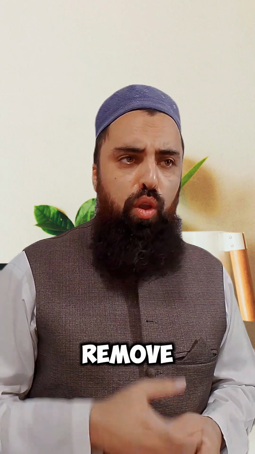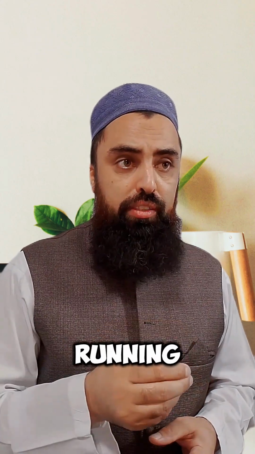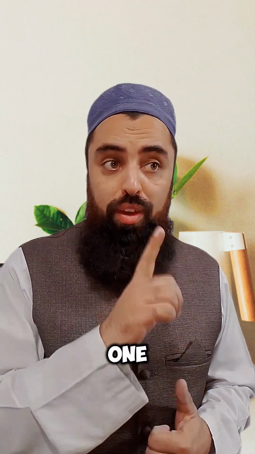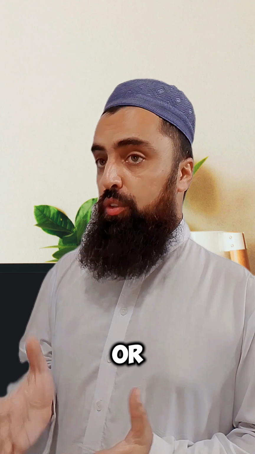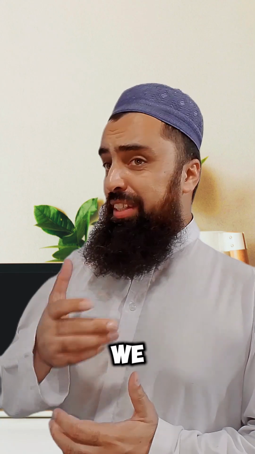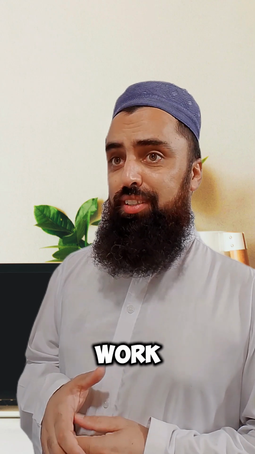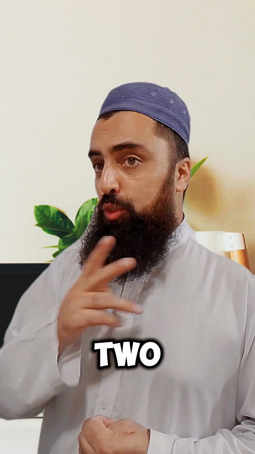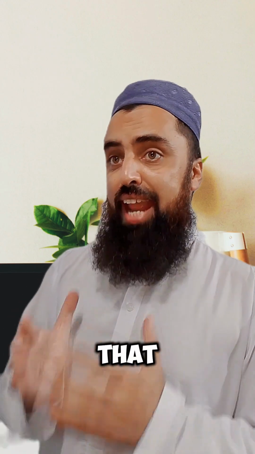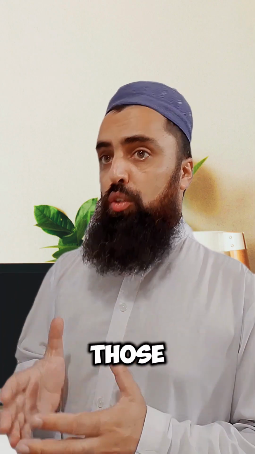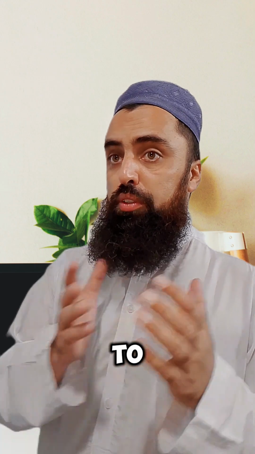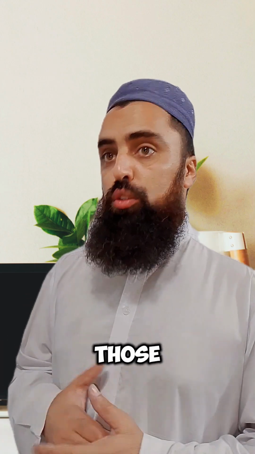How can we remove all the containers, whether they are running, stopped, or paused, using one command? So we can use the docker rm command to remove a container. We have to specify the container ID or container name. But in order to remove all the containers using one command, we need to understand how this command would work. Actually, it is the merger of two commands. There is one command that acts as a variable and gets all the container IDs, and those container IDs are passed to the first command, which will remove all those containers.